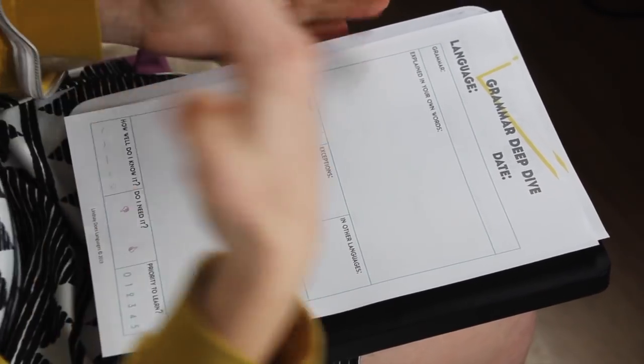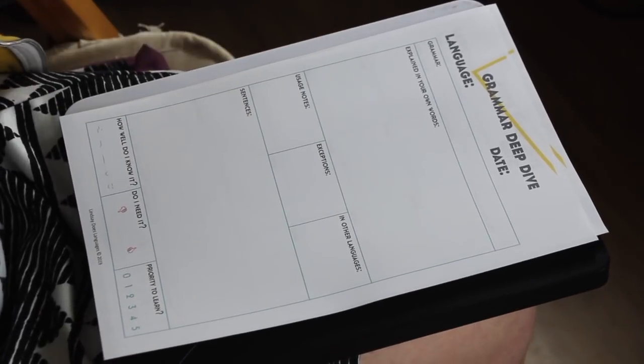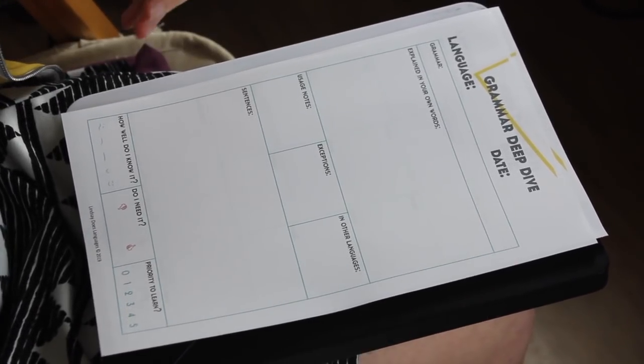Next up is the grammar deep dive. So this one, again, a little bit different. Space to just make note of what it is that you're talking about and then explain it in your own words. So maybe you found an explanation over on YouTube, you've got the one from your textbook, that one's a bit dry, that one's a bit too fun. How would you explain this? Imagine you're teaching someone else, write that down there in that box.